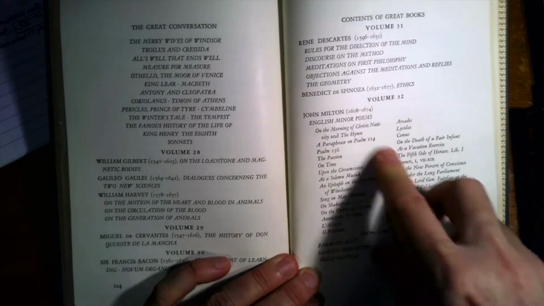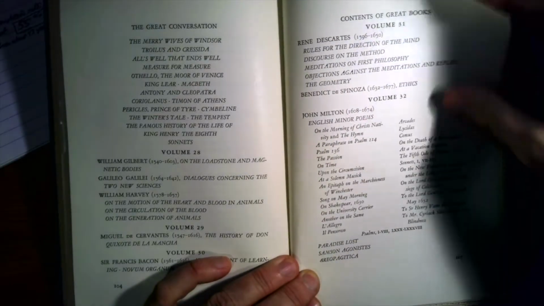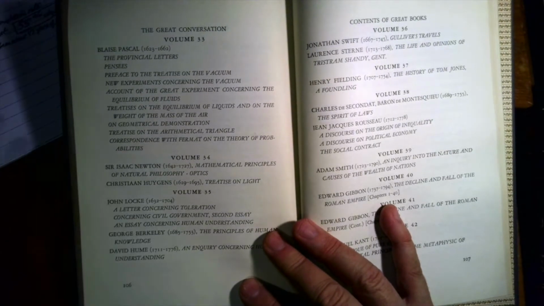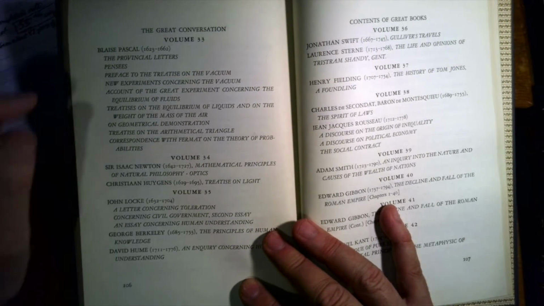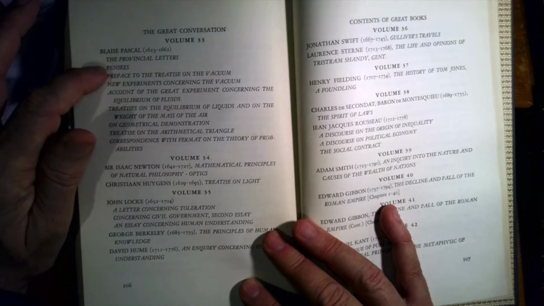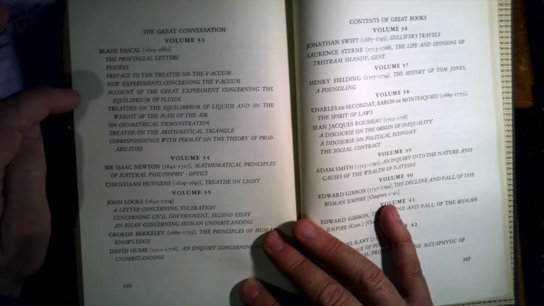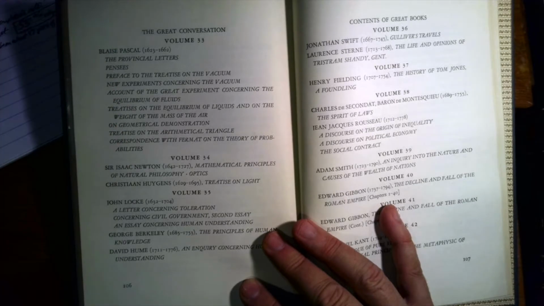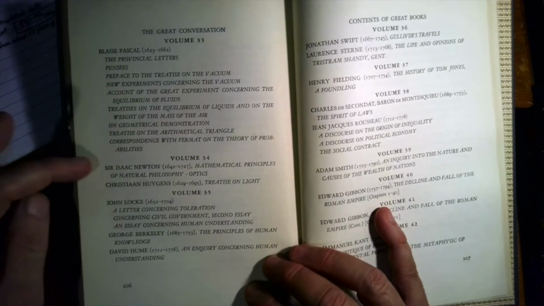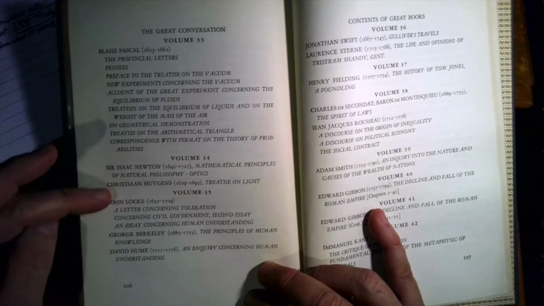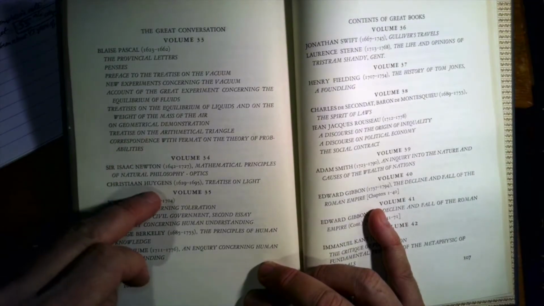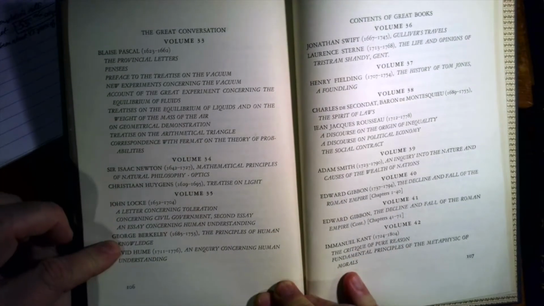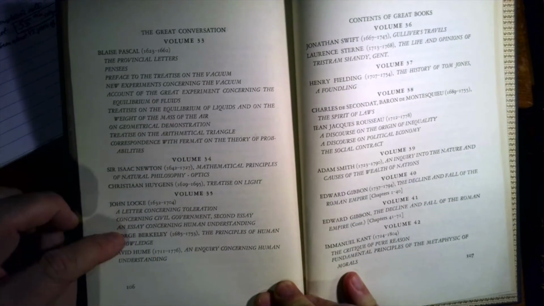Then volume 32 is all John Milton, and I've read all that all the way through. Volume 33 is about Pascal, and I've read a Penguin Classics edition of some of his Pensées, and I think that's about it. There's a mix here of math and philosophy. Volume 34 is another math science volume with Newton and Huygens. Have not touched those.